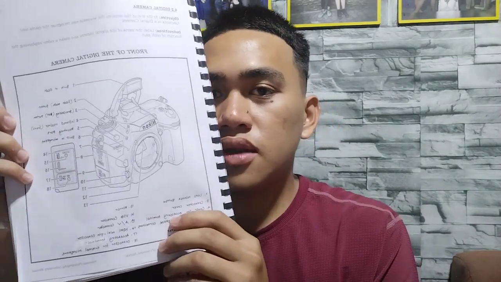The number 15, A and B connector. A port for linking the camera to audio and video equipment. Number 16 is HDMI mini pin connector. A compact HDMI port for connecting the camera to monitors or other devices. Number 17 is accessory terminal. A port for connecting various external accessories to the camera.